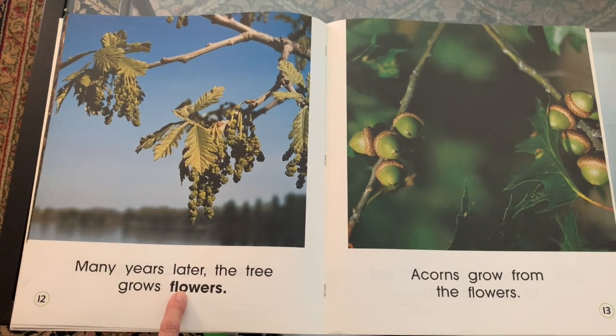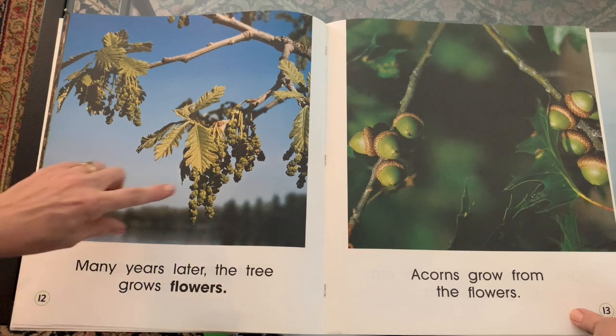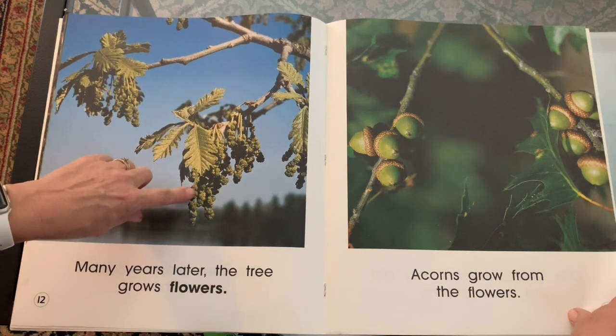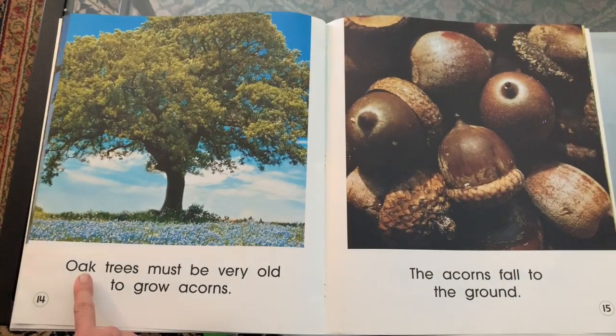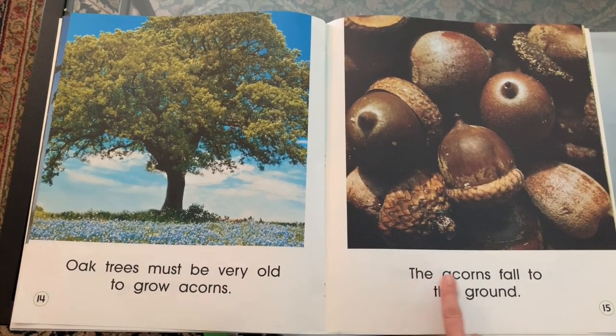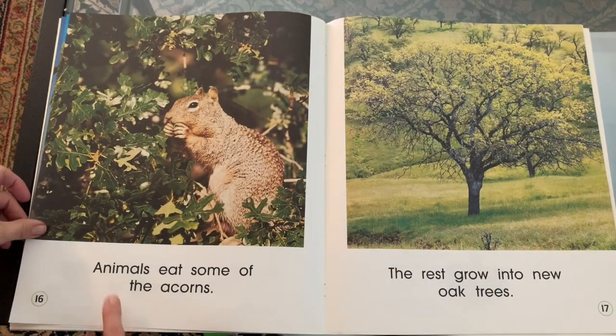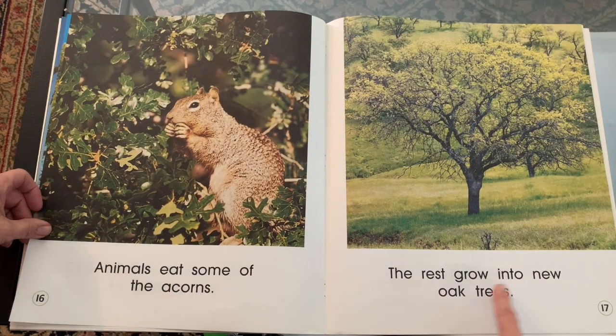So here the OW is saying ow, right? Acorns grow from the flowers. So we have grow says, the OW says O here, and it says ow here. So these are the oak flowers, and they become acorns or grow from there. Oak trees must be very old to grow acorns. The acorns fall to the ground. Animals eat some of the acorns. The rest grow into new oak trees.